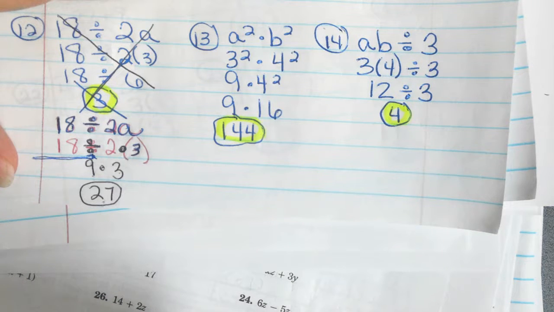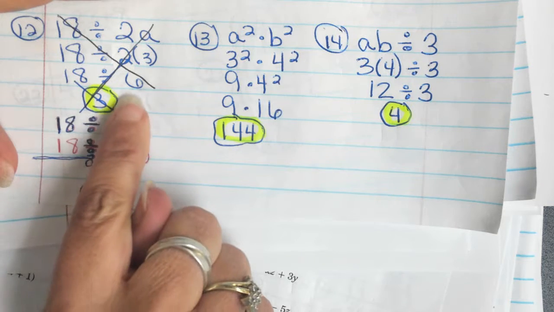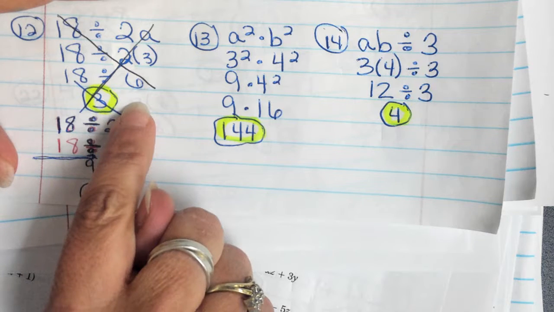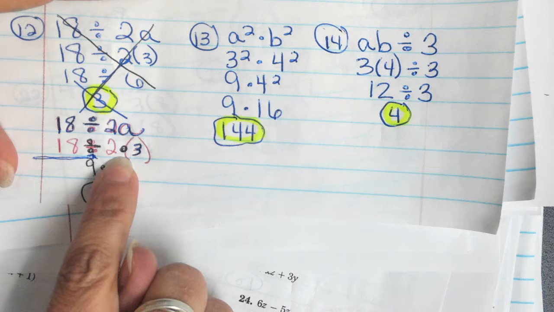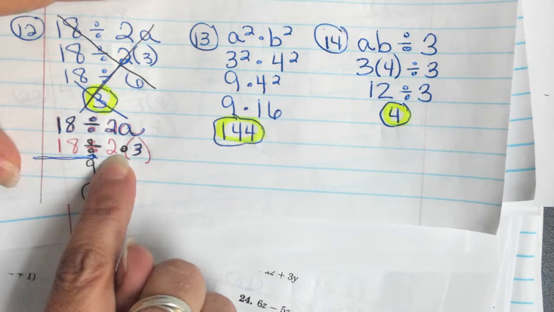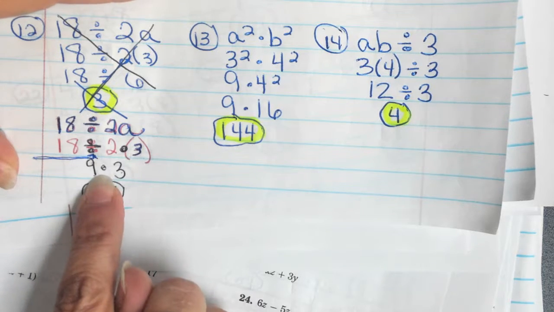I did 18 divided by 2 times 3. Since on the second row, it was parentheses, I turned it to multiplication. So then I divided 18 divided by 2, and I got 6, and then I divided. That's what's wrong. Right there. Stop. 18 divided by 2 is 9 instead of 6.